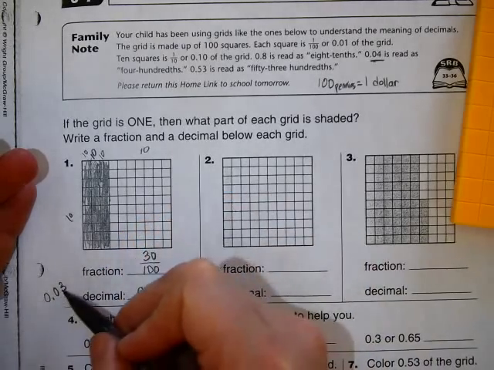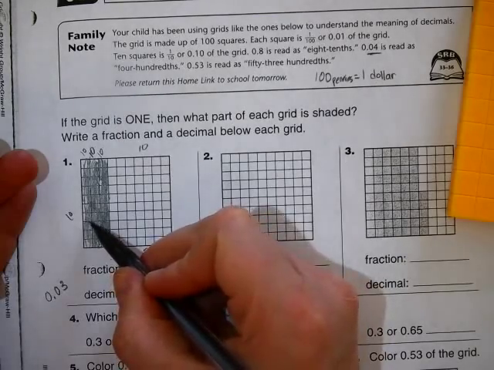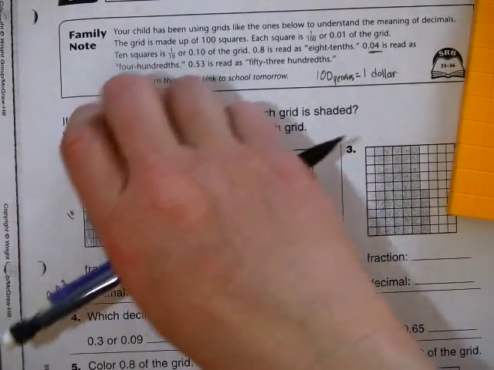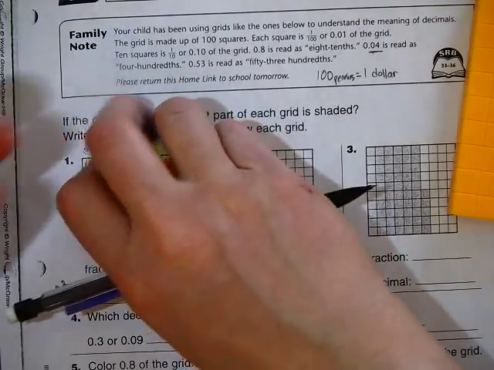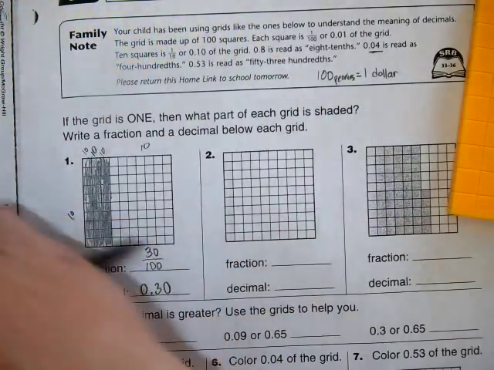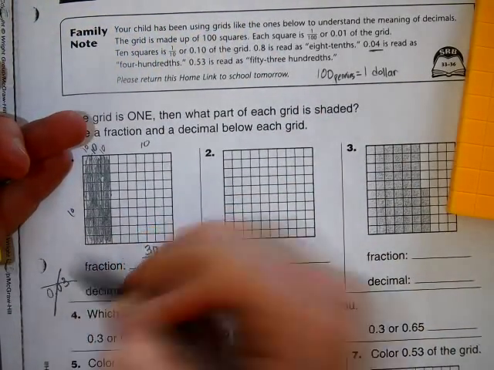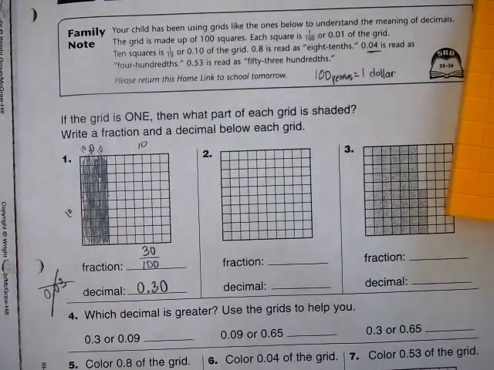Some kids might wonder why it wouldn't be 0.03. And the reason is this would only represent just 3 tiny squares. It would only represent 3 of those, 3 pennies, not 30 pennies. So it's not 0.03. That answer would be incorrect.